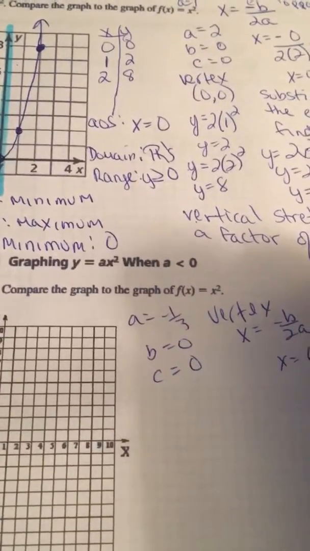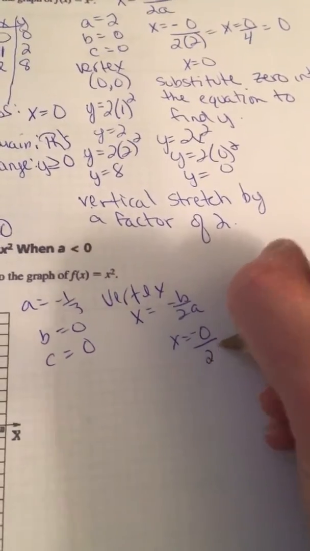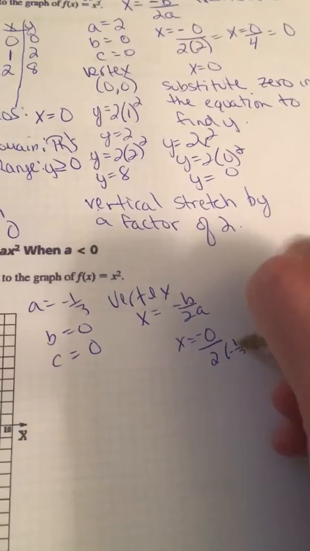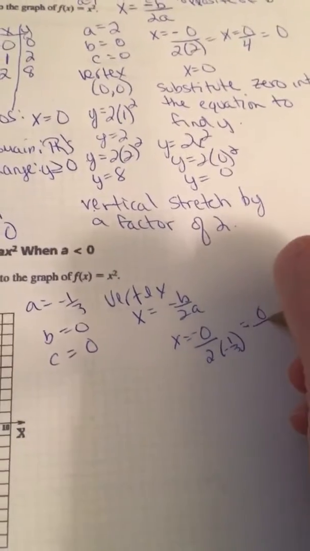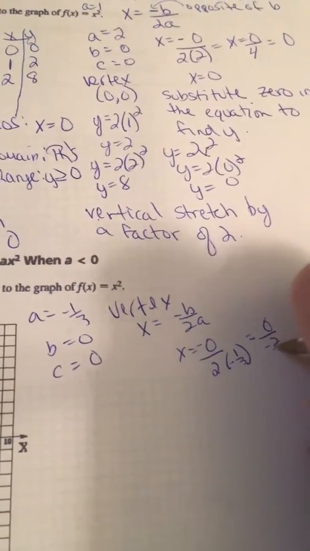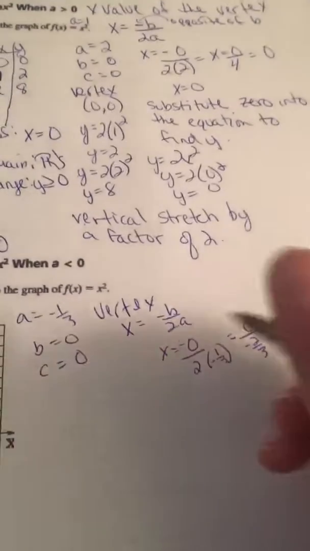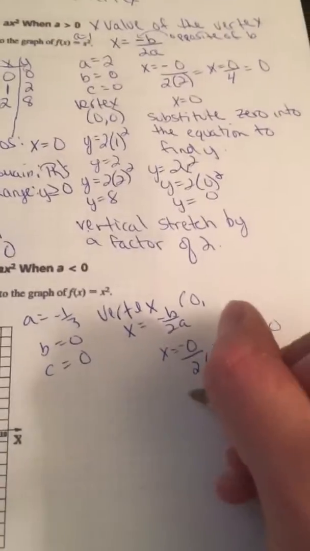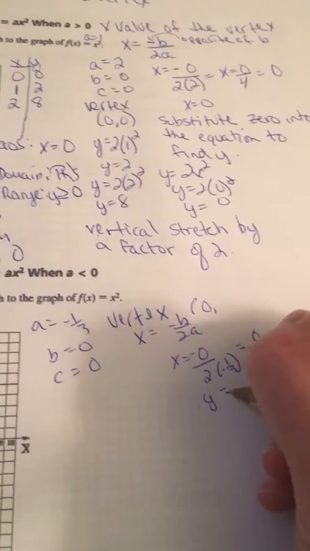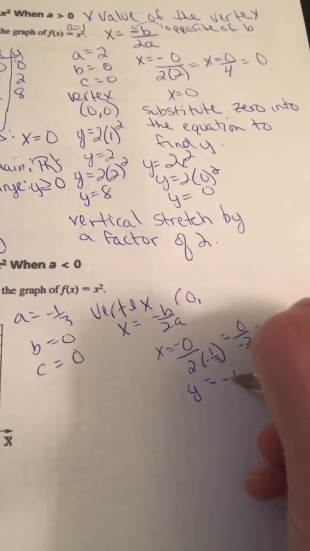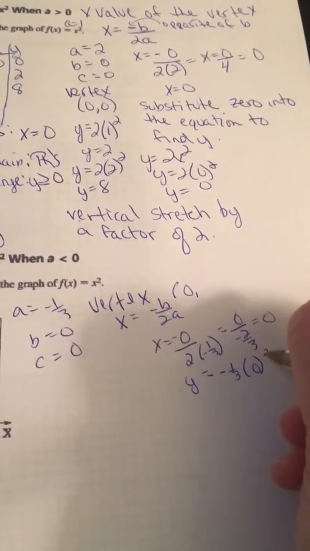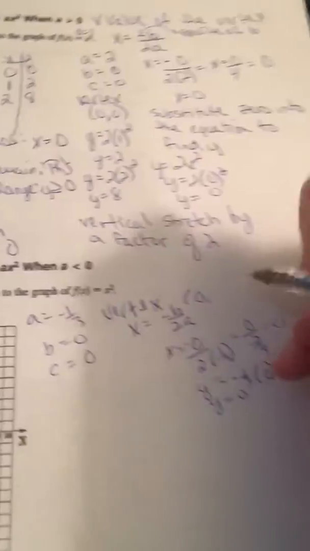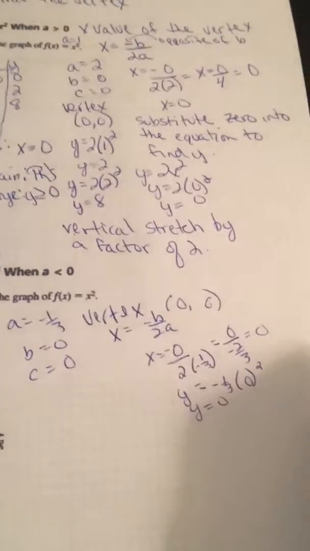So I'm going to plug in 0 for b over 2 times negative 1/3, and that gives me 0 over negative 2/3, which is 0. So the x value of my vertex is 0. When I plug that back into the original equation, I have y equals negative 1/3 times 0 squared, y equals 0, so my vertex is 0, 0.